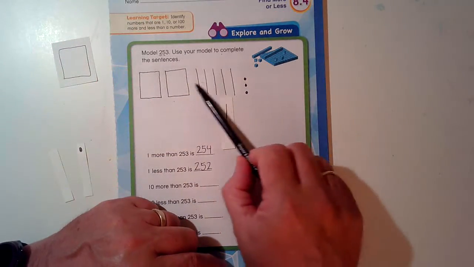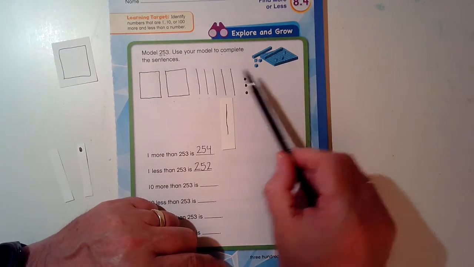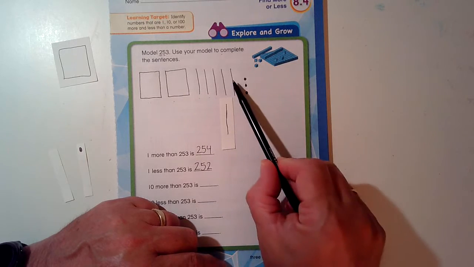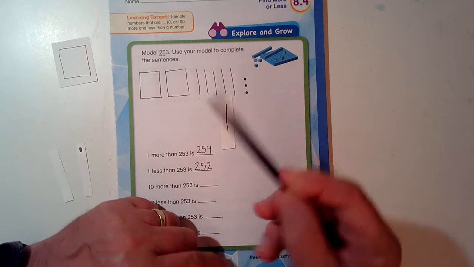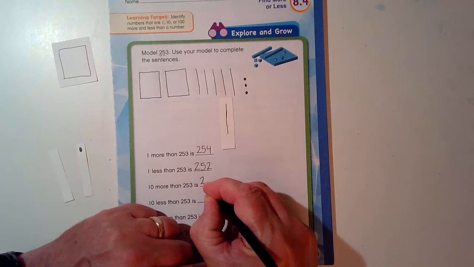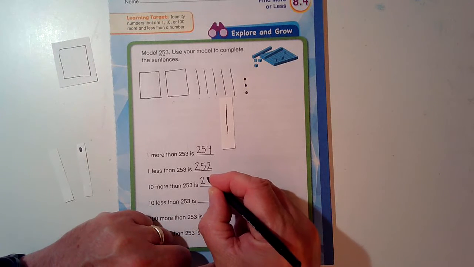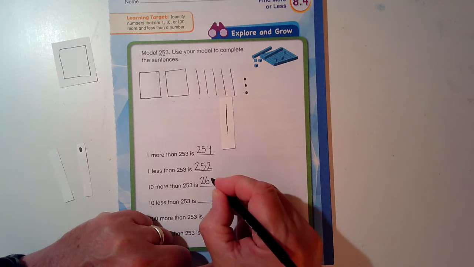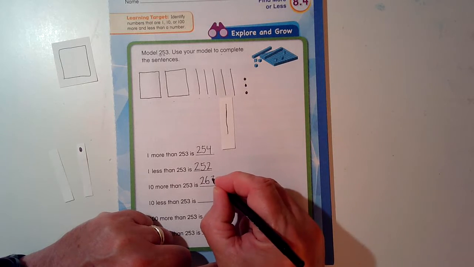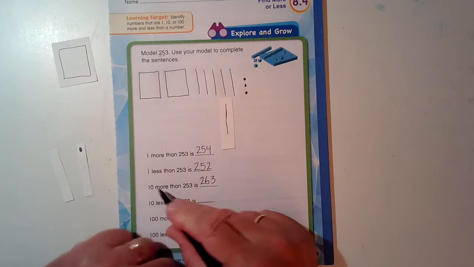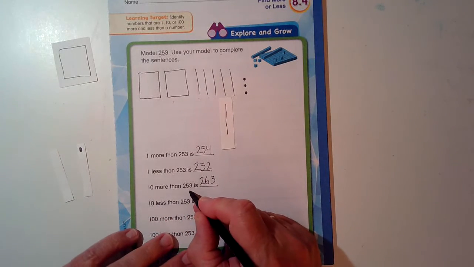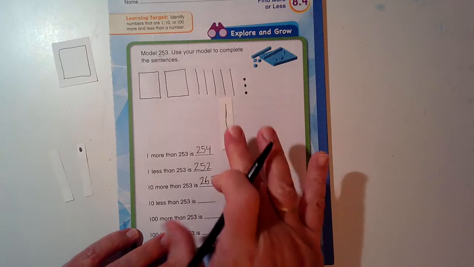Yes. Did my tens stay the same? No. When I'm counting, I have 5 plus 1 more is 6. Okay, hundreds are the same. My tens are 1 more, and my ones are the same. So 10 more than 253 is 263.